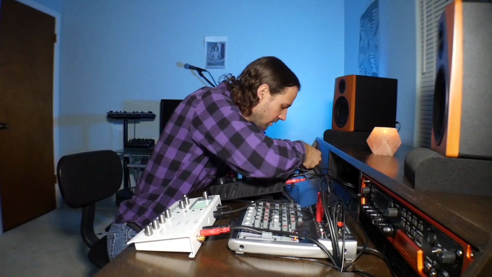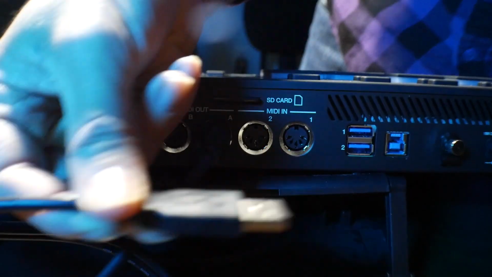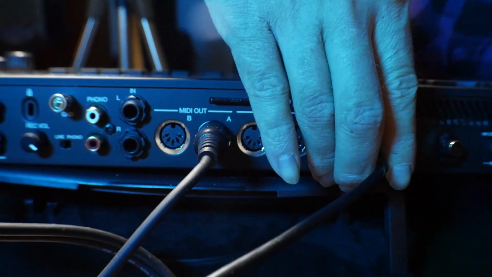With the MPC Live, you have the option of connecting a USB controller into your MPC. I have a USB controller set up right here. What I have to do next is take the USB cable and plug it into one of the USB slots in the back, and then I can use the keyboard to control the synthesizer. Very cool. Now I have multiple parts that I can play from the MPC.